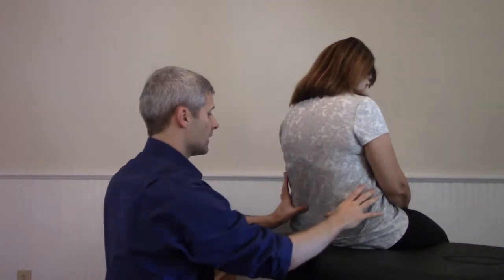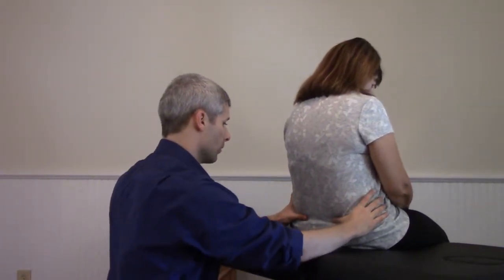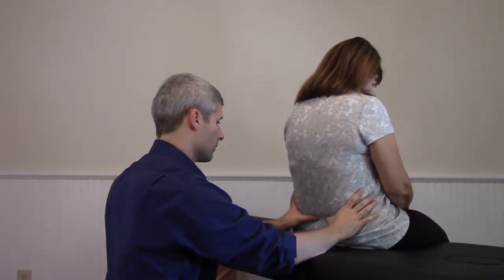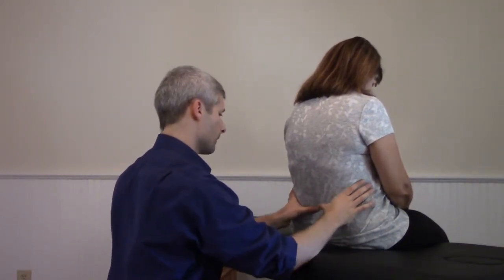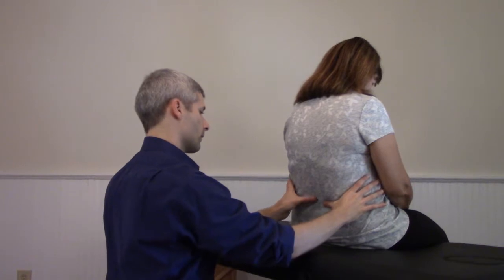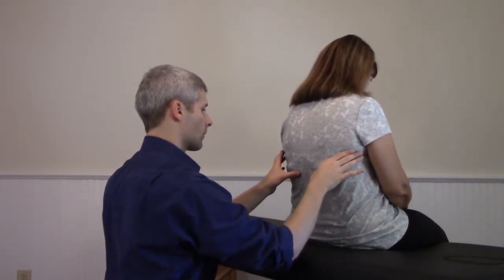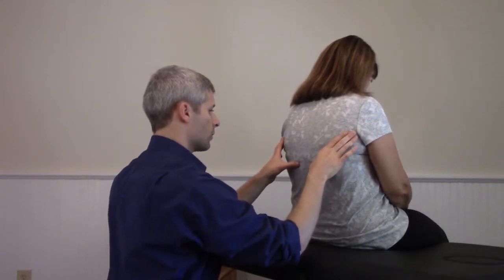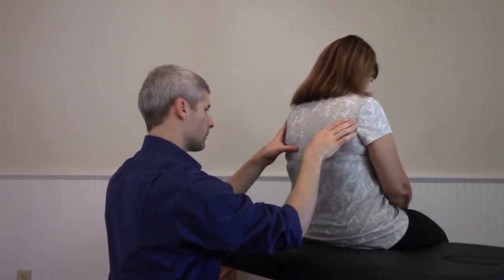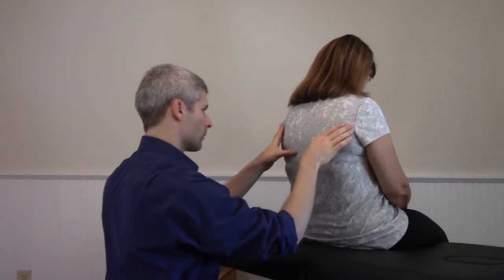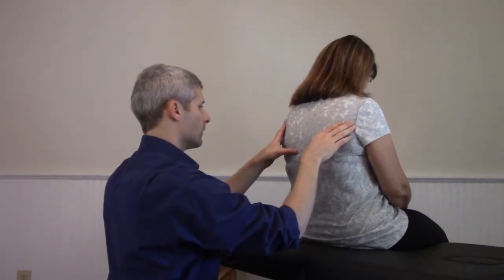All right, now I'm seeing how well do these vertebrae want to bend forward. Again, I start at the sacrum just to get a reference point, and I work my way up. Sit up nice and tall.